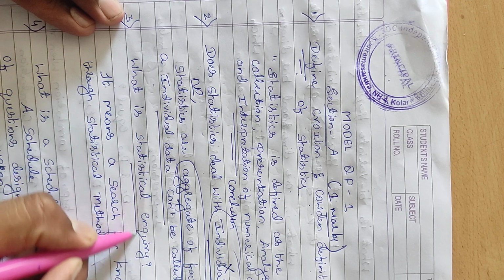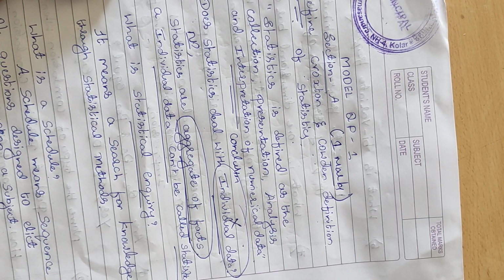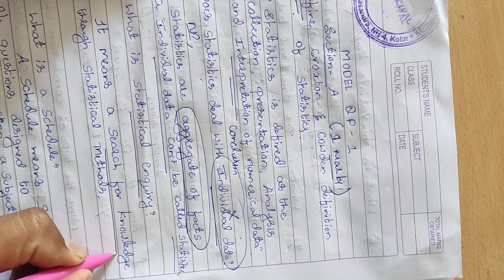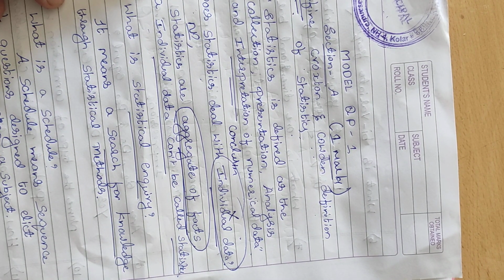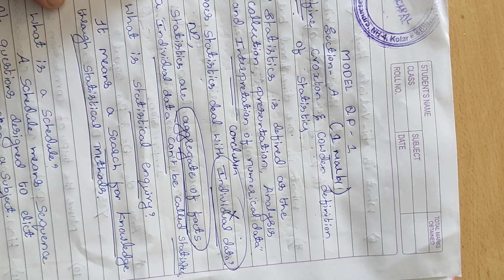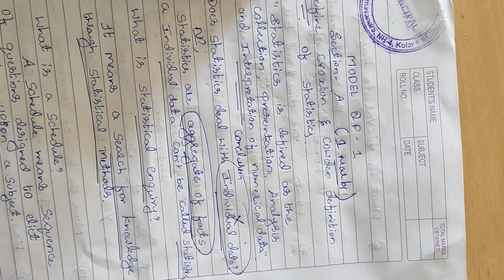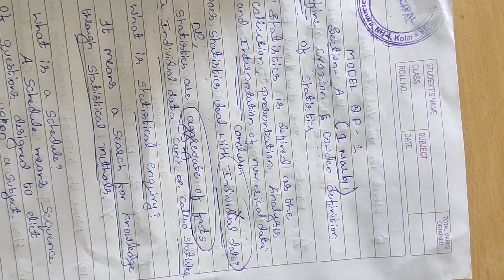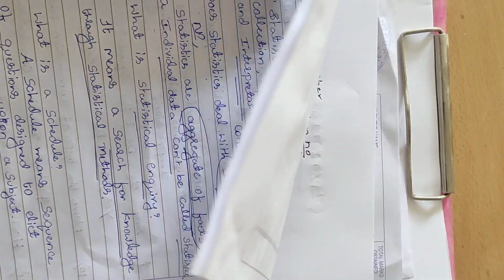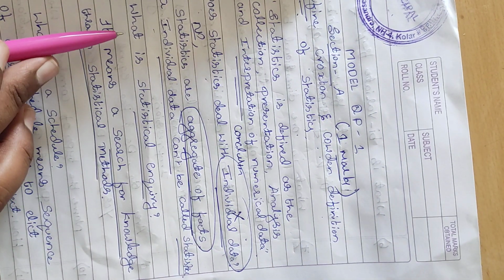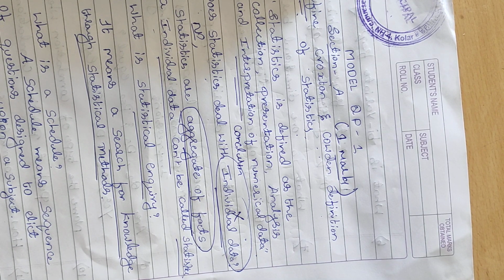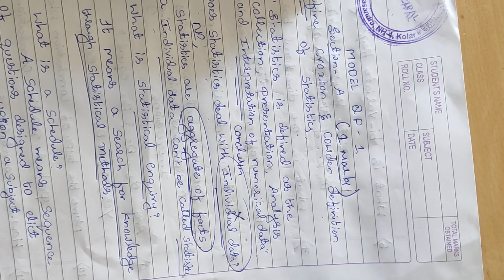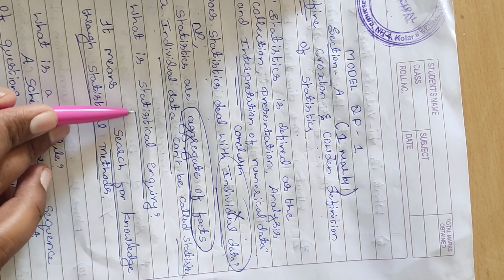What is statistical inquiry? Statistical inquiry means searching for knowledge through statistical methods. We can apply different methods or different strategies for searching for knowledge or truths or new innovative ideas. Understood, dear students? So statistical inquiry means searching for knowledge or innovative thoughts or innovative events. These are called statistical inquiry.